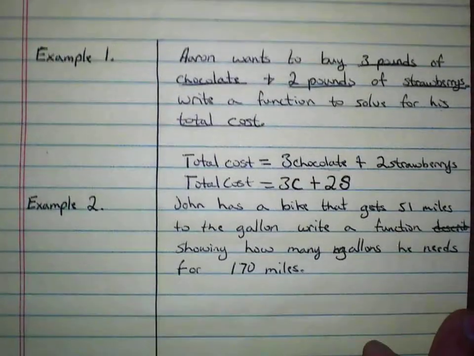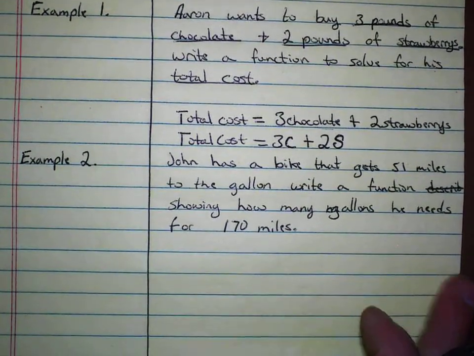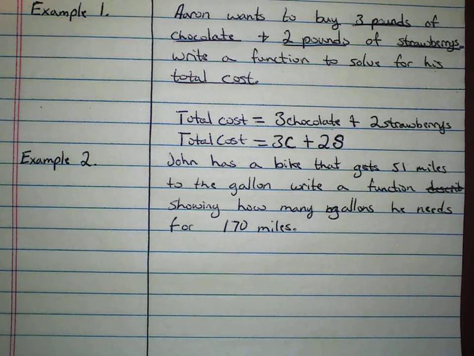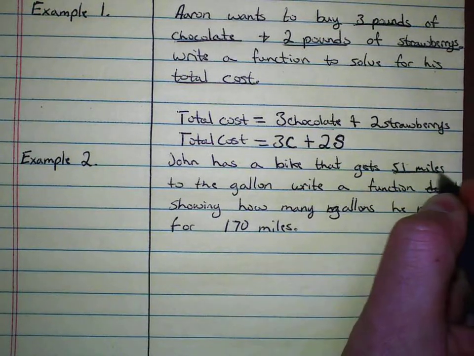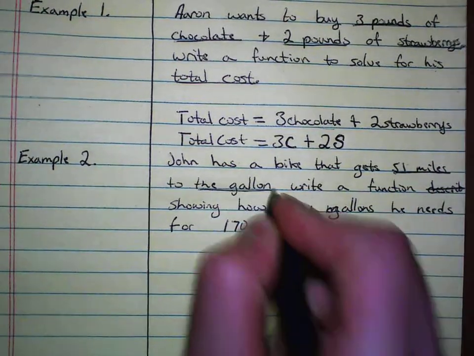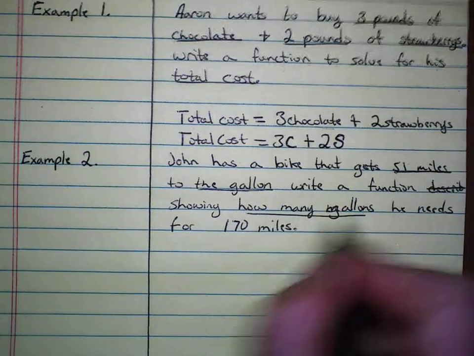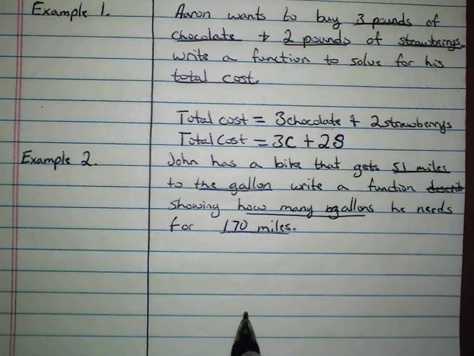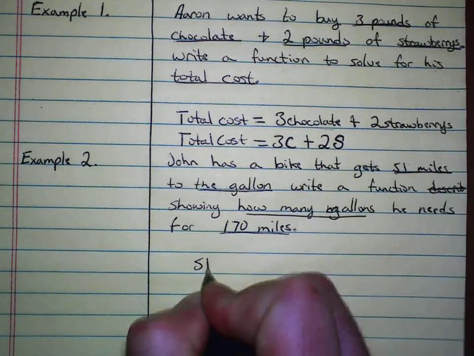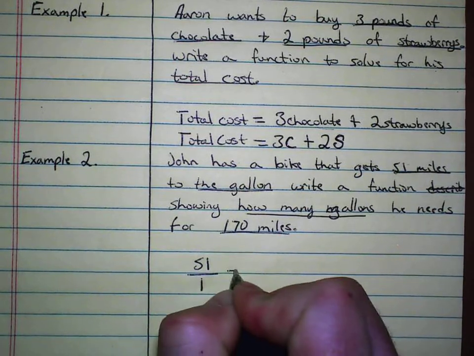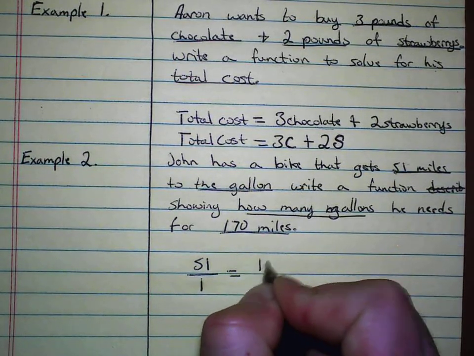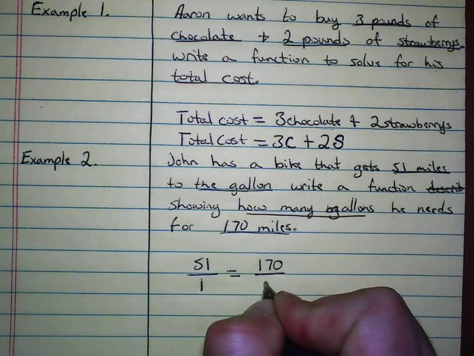John has a bike that gets 51 miles to the gallon. Write a function showing how many gallons he needs for 170 miles. Now, write a function, not a proportion. Okay? If we were going to write a proportion, we'd say 51 miles for 1 gallon is equal to 170 miles for X gallons.